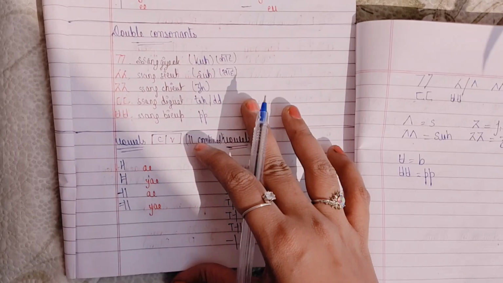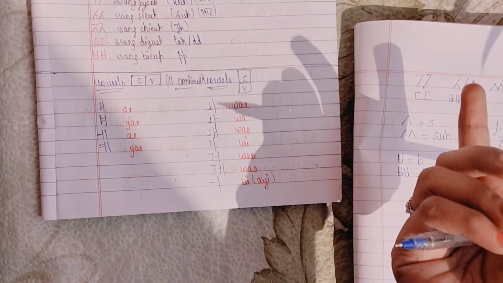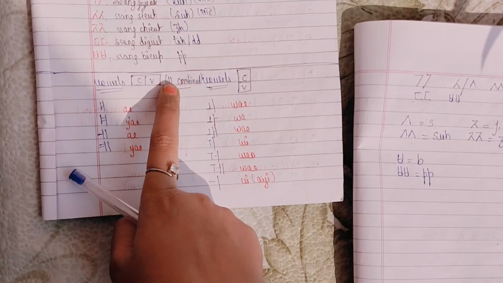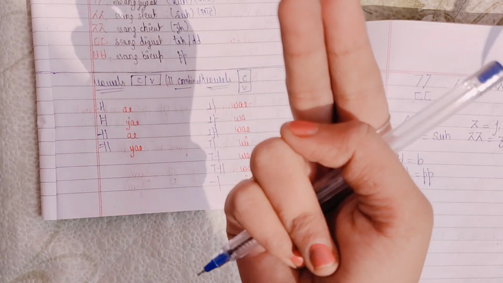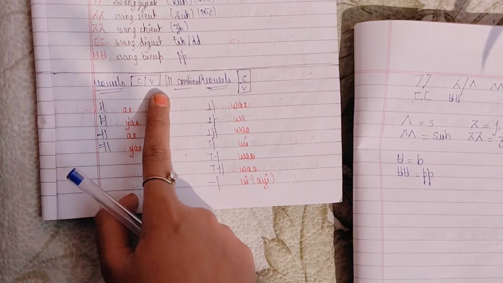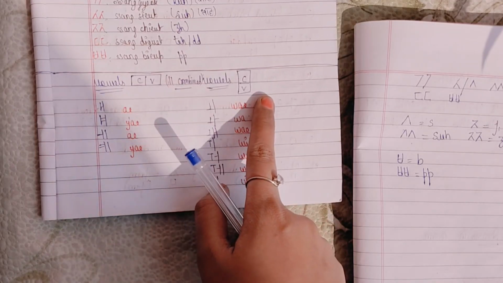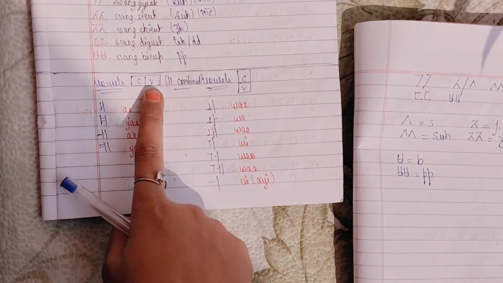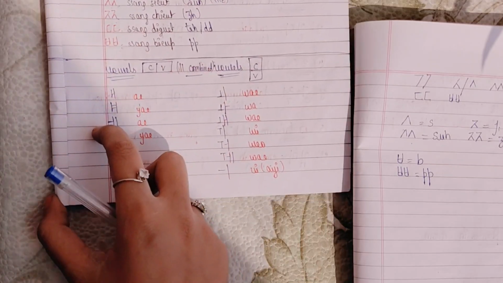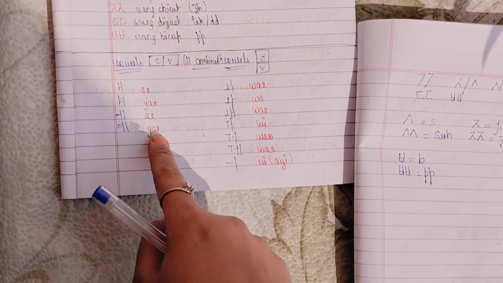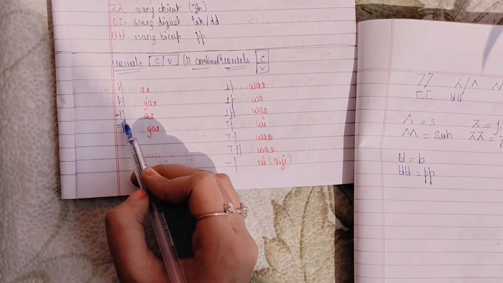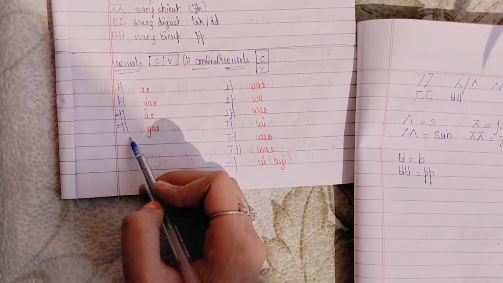Okay. Now, moving on to the combined vowels, we have 11. Remember, I told you guys that vowels can be written in 2 ways. One is at the side of the consonant and one is below the consonant. So first we'll look at those vowels which are placed next to the consonant. We have 4 here: a, ye, e, ye.